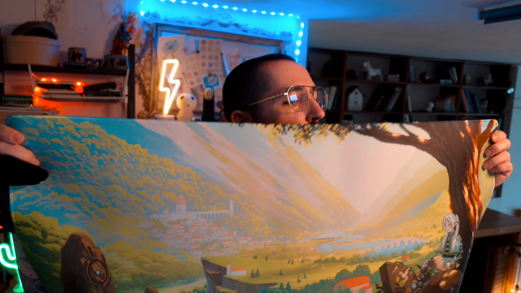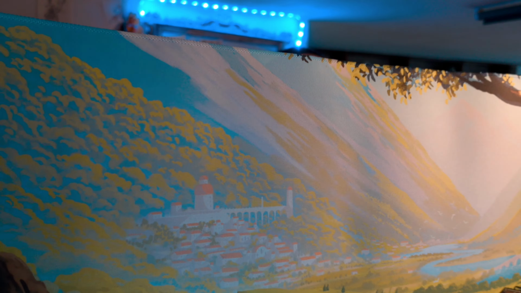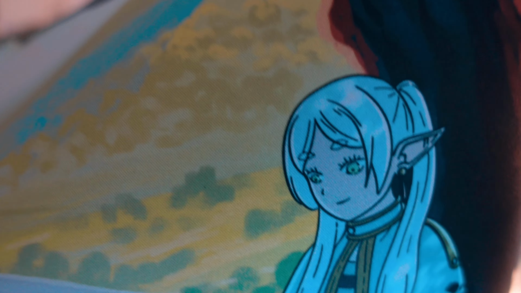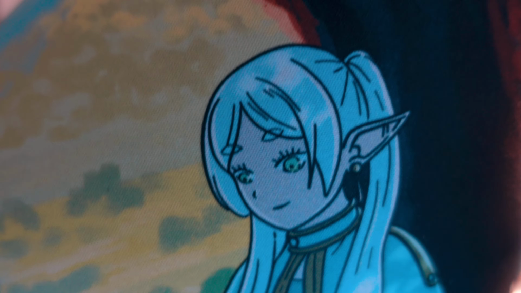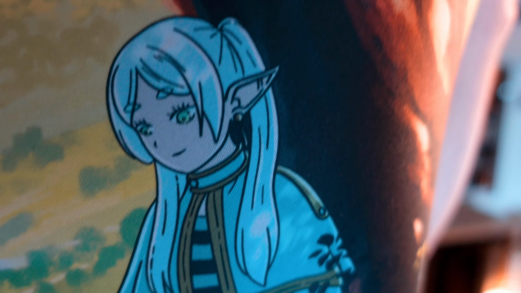Let me show you one more time the mousepads I showed you yesterday, because yesterday it looked so pixelated. This is the flared one. You can see the level of detail here, the level of detail of the fabric, the print is amazing, the quality level.